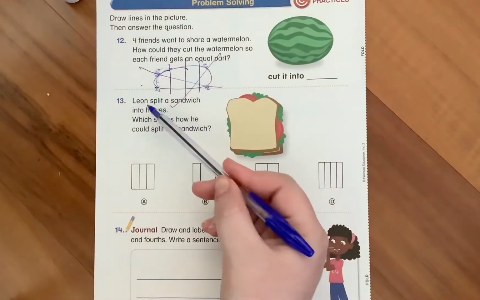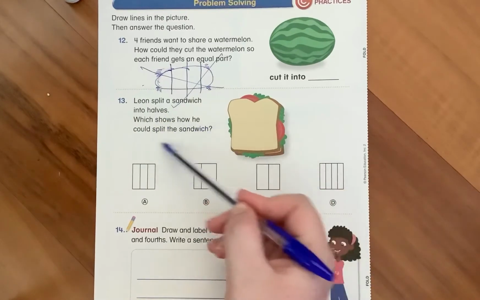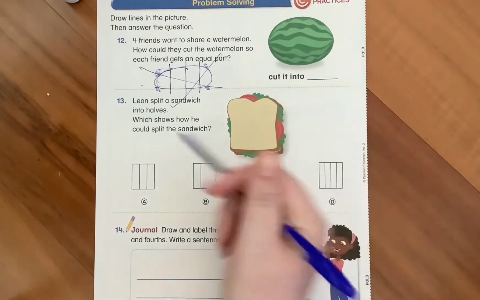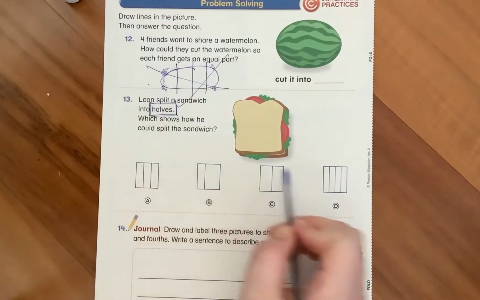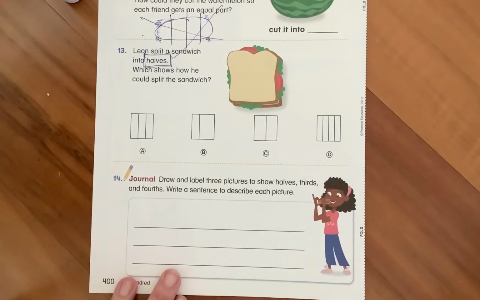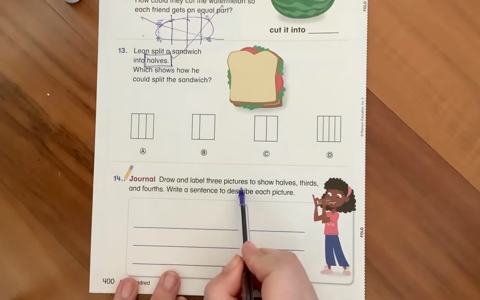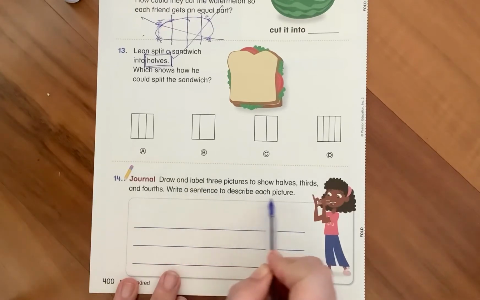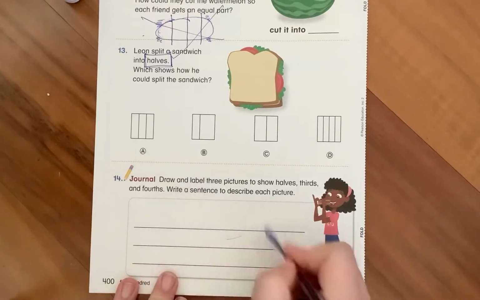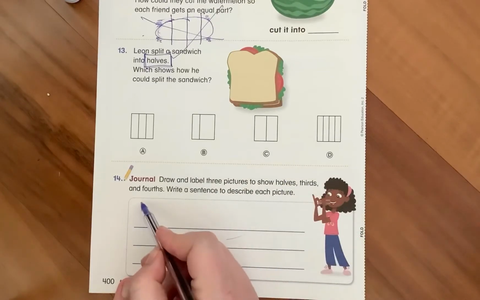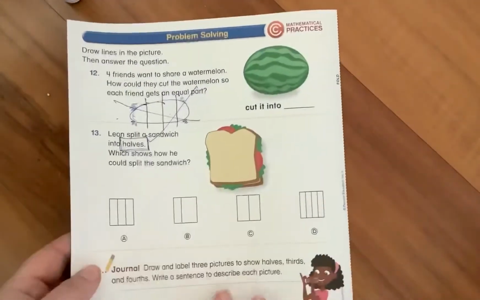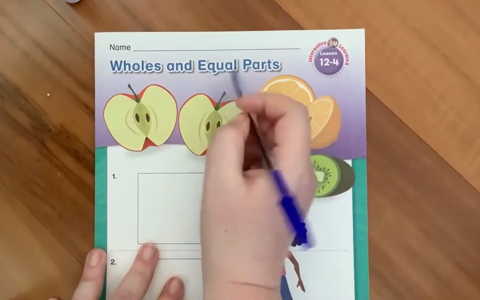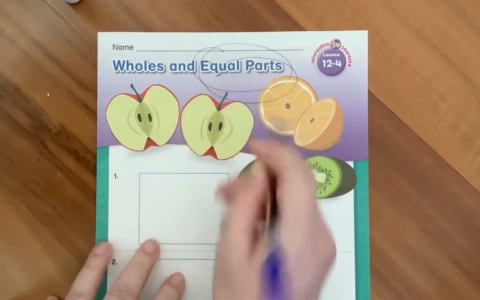Going on, Leon split a sandwich into halves. Which shows how he could split the sandwich? So if here's a sandwich, remind yourself, we'll look back at our vocabulary, what halves is, and which one would show equal halves. And then journal: draw and label 3 pictures to show halves, thirds, and fourths. Write a sentence to describe each picture. So you could do 3 circles and break it into half, thirds, and fourths. You could do 3 squares, break it into half, thirds, and fourths. Rectangles, you can refer back here to get some ideas. So it's a lot of creativity. Just make sure that they are equal parts. Good luck, guys.